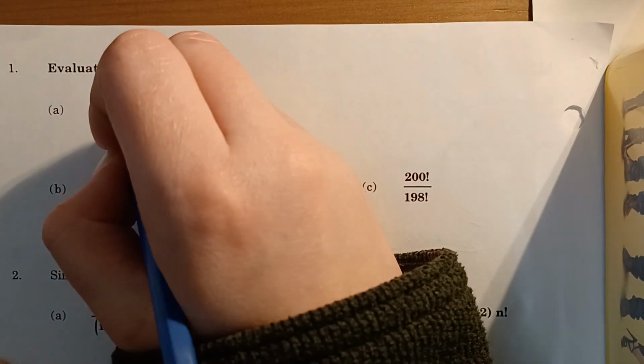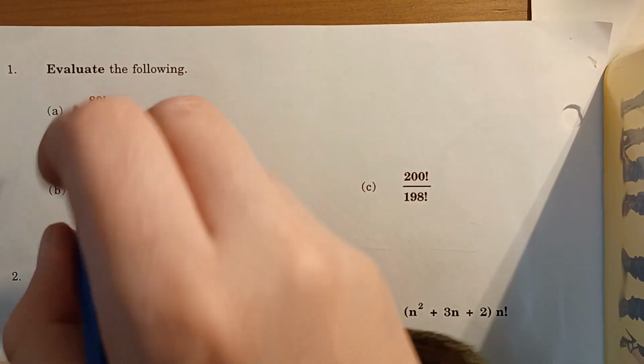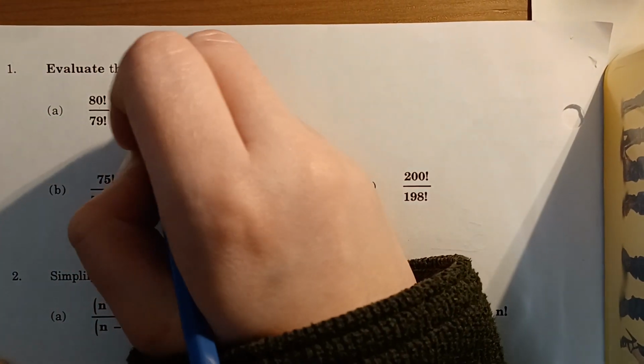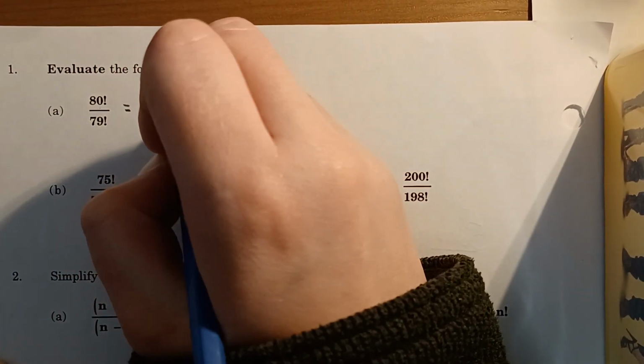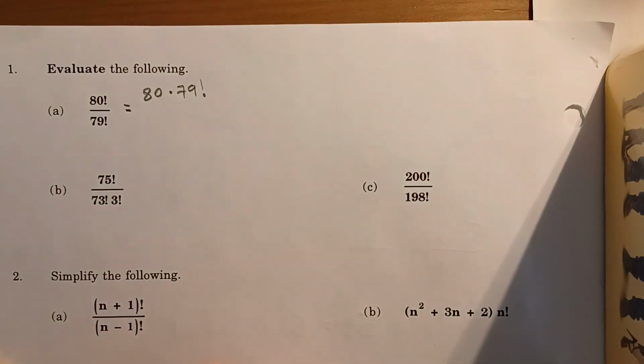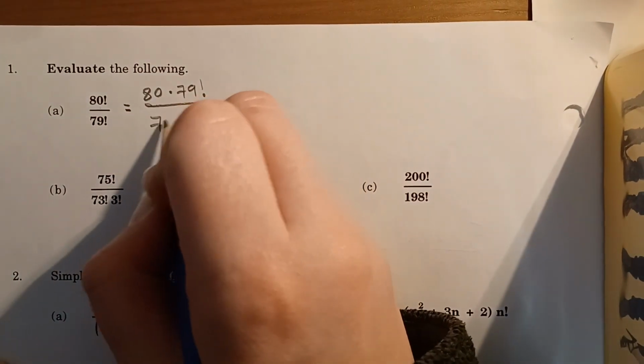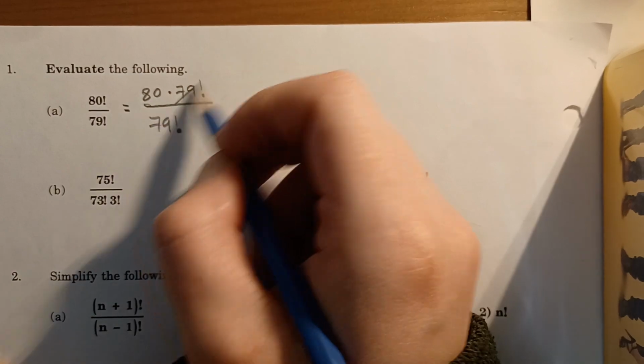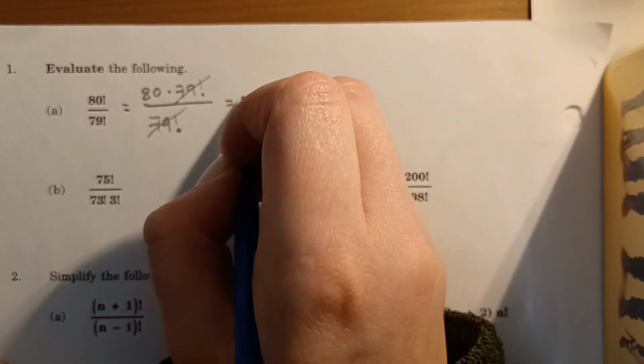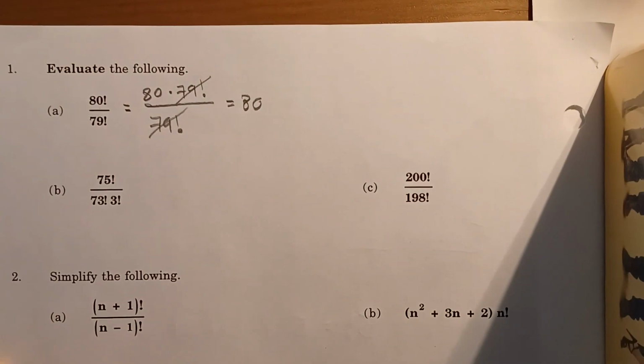Instead, we can simplify this. So 80 factorial is the same as 80 times 79 factorial. Hopefully you agree. Divide by 79 factorial. Now we can actually divide these out, and we're just left with 80. So it's just a little trick.